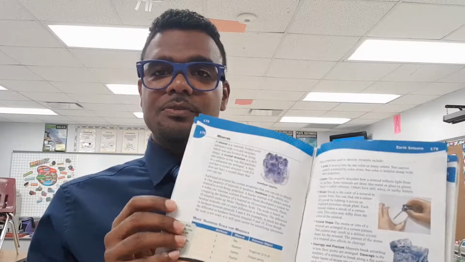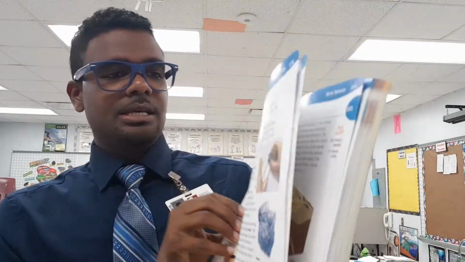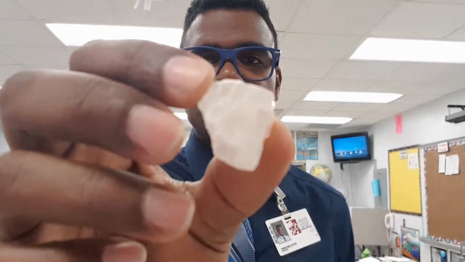Okay, now we just finished minerals, and we looked at everything about minerals, all the way to the properties of minerals and how to identify minerals. And then we have a few minerals right here. I'm going to highlight just one of them. This is calcite. This is what calcite looks like. And then fluorite, this is fluorite right here. Okay, but we also have rocks to complete, and this week we're focusing on rocks.